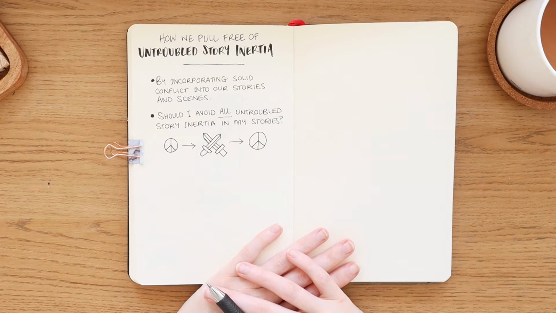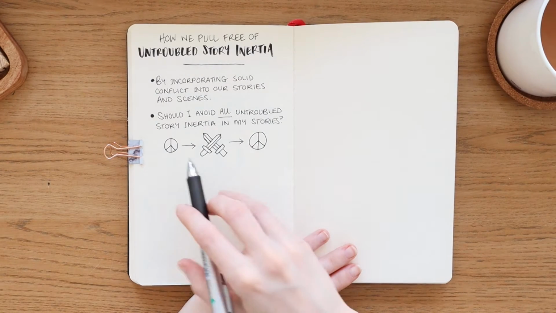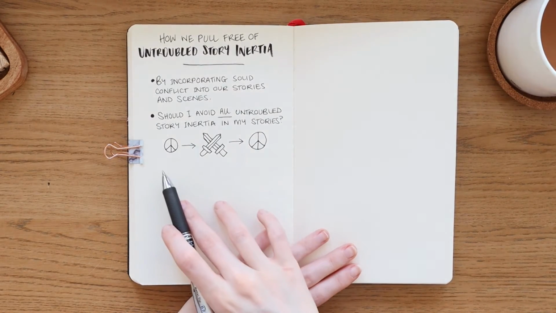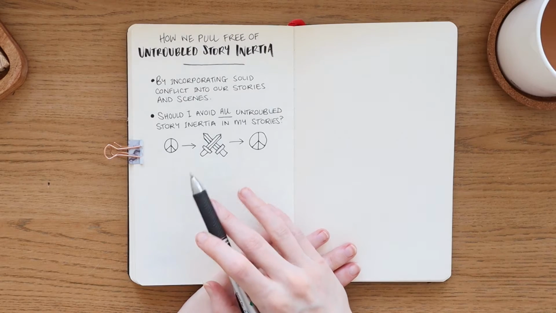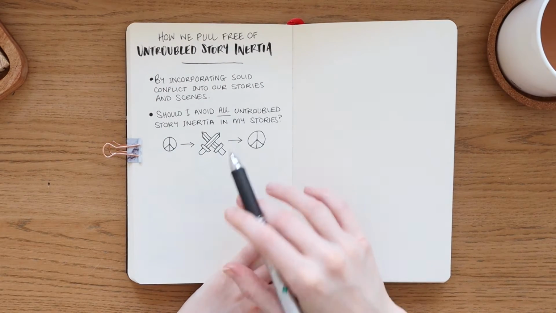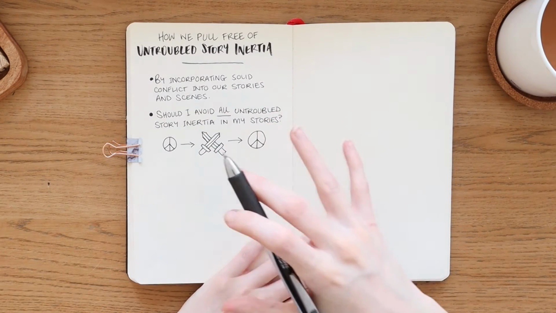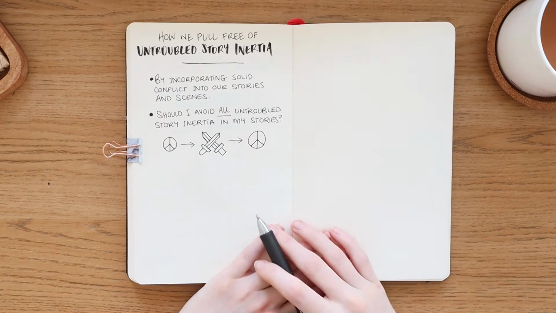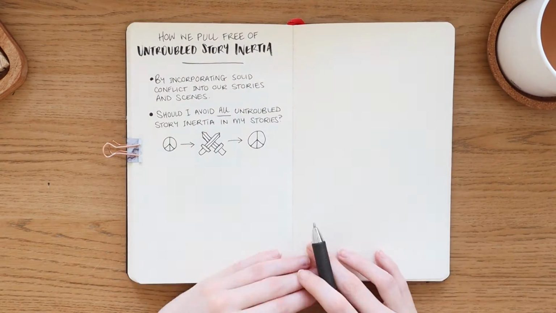So if later on down the line, as you're drafting or revising or just reading through your story, it feels like it's starting to drag, or you find yourself skimming or getting bored, that is a big stop sign that you should really pay attention to. It means that this lull of story inertia, this section of peace, is going on for too long. So you want to look for ways to shorten it and get into the next conflict more quickly. The real problem with untroubled story inertia is when your writing is mostly or even entirely made up of untroubled story inertia. So there's no conflict whatsoever. It's just this constant state of peace.